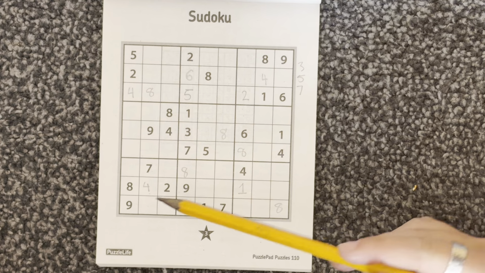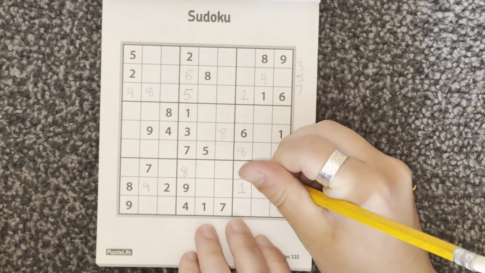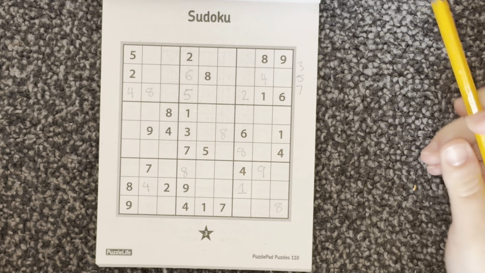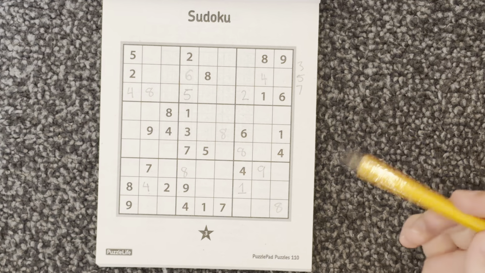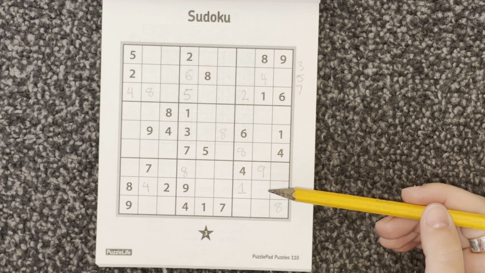Oh, we can get the 9 though. Can't go there or there, which means it's gotta go here, because we know it can't go in either of the bottom 2 rows or the right hand column. Okay. Now what about the 2?